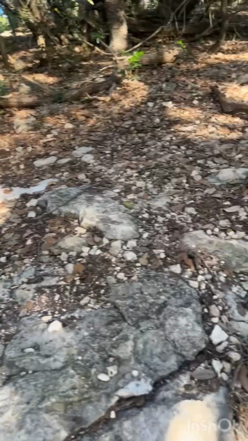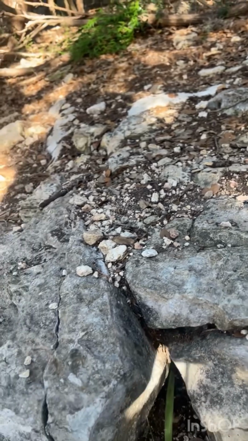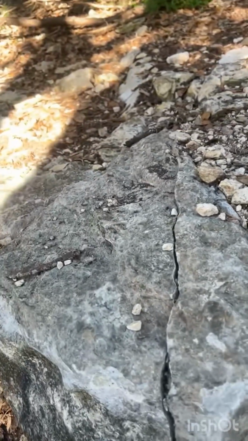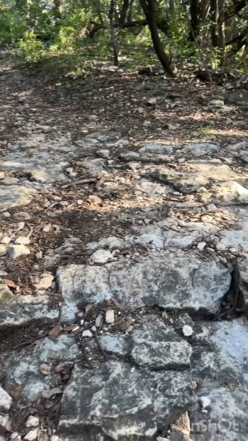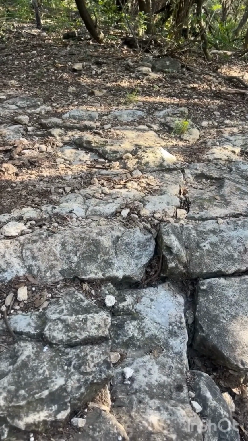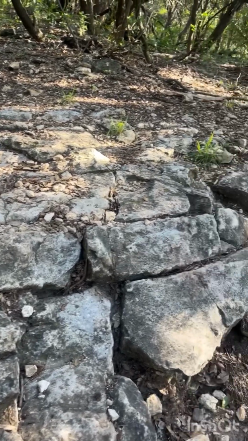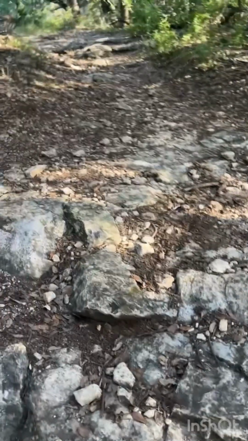Limestone also often breaks along natural lines or fractures. As you can see right here, it does have multiple fractures within the rock. These fractures can be either parallel to the bedding planes of the rock or at different angles, contributing to the overall texture and appearance of the broken surface.